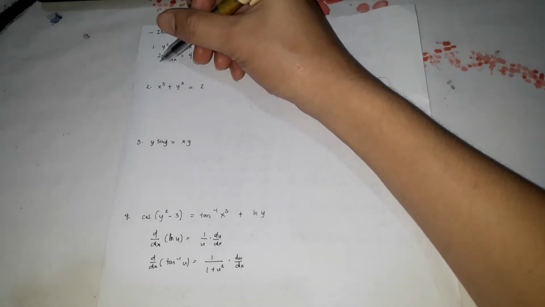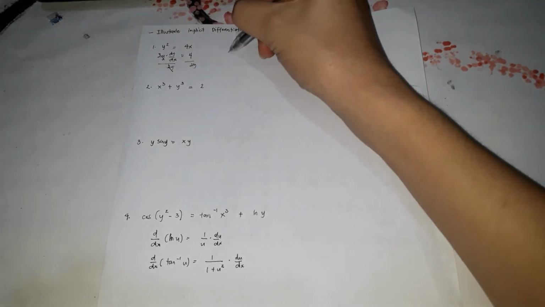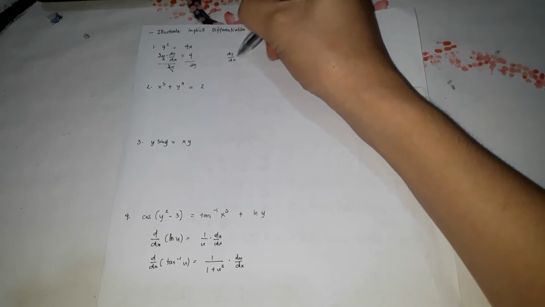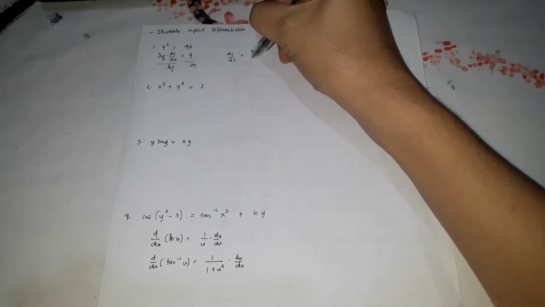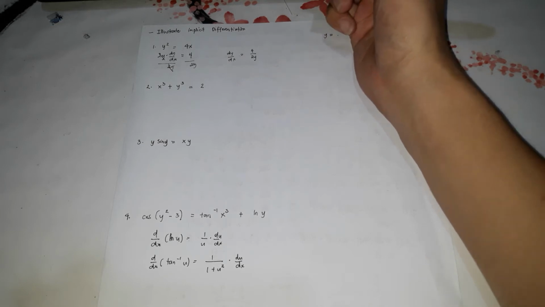So what we're going to do is divide both sides by 2y. Cancel 2y. What's left is dy over dx. So the derivative is 4 over 2y. Next, for number 2, x cubed plus y cubed is equal to 2.